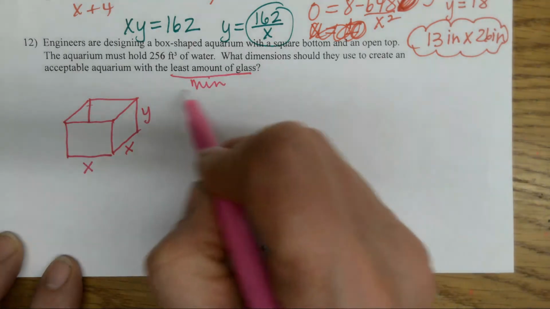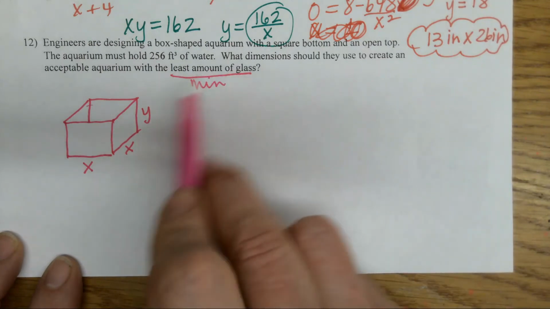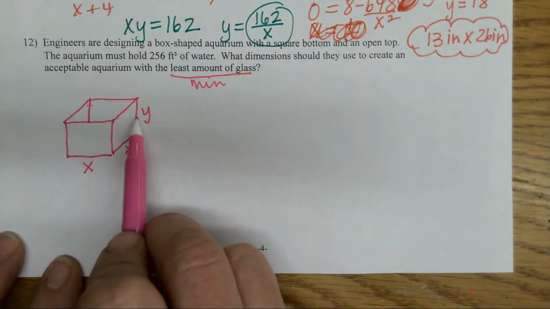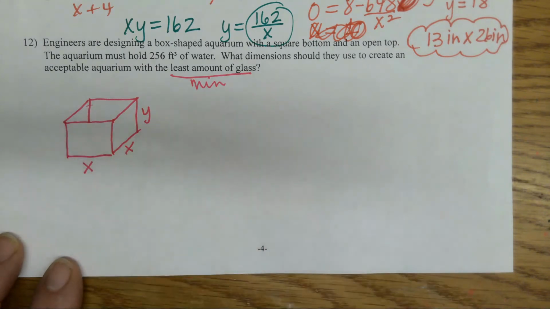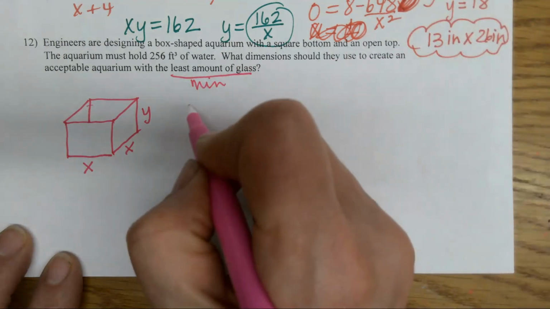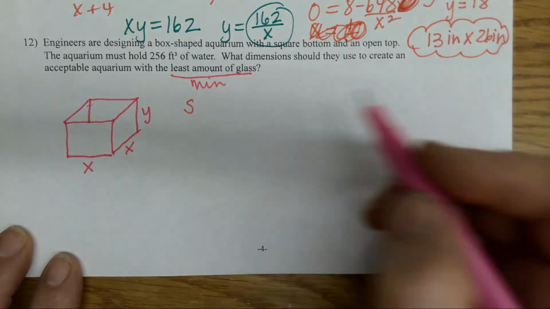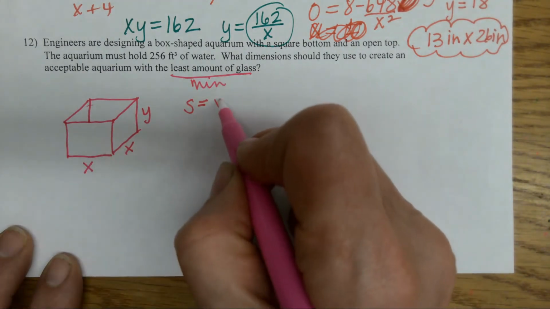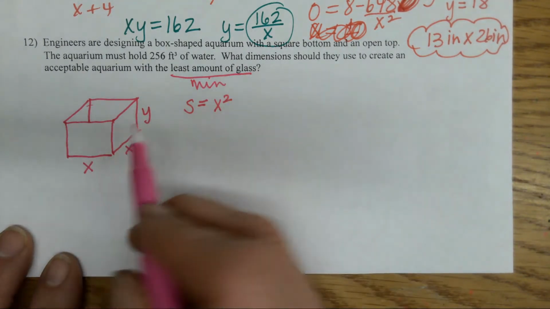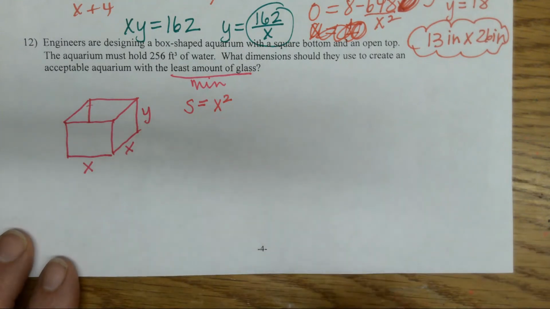So I'm going to set up my function, least amount of glass. The front panel, the side panel, the back panel, the other side panel, and the bottom panel are what I'm going to put together to create the aquarium. So I'm going to call this surface area. Let's call that S. Well, the base is x squared. That's an x by x. So that's the area of the base of this.